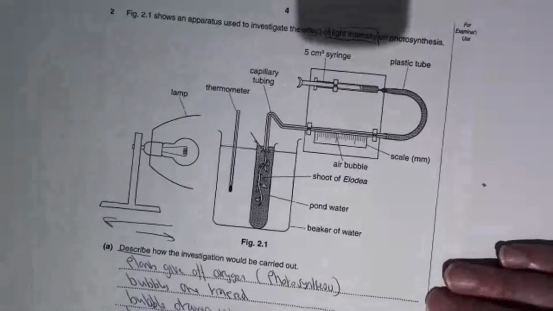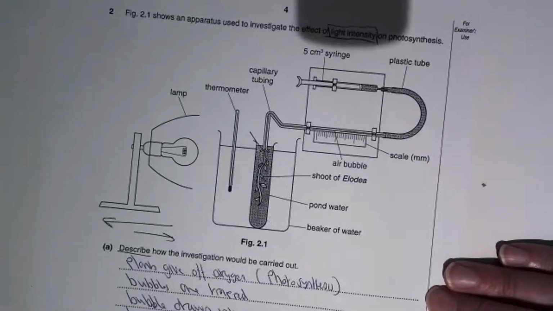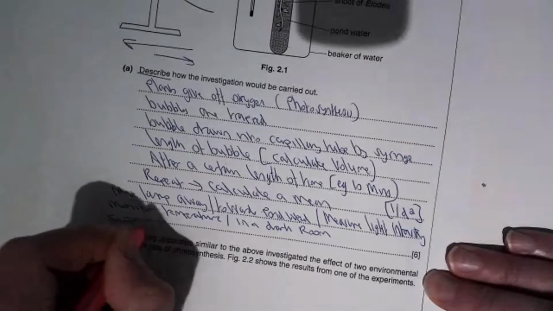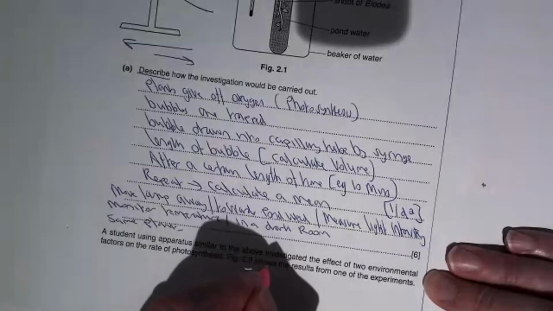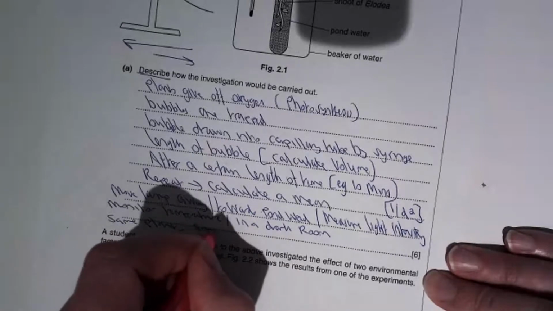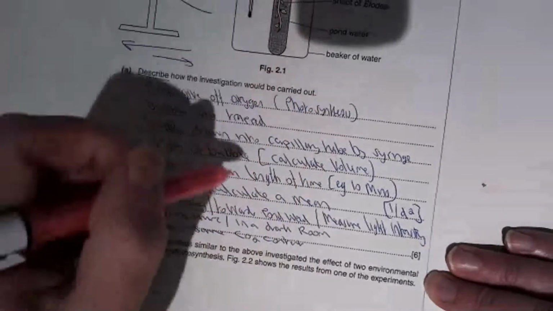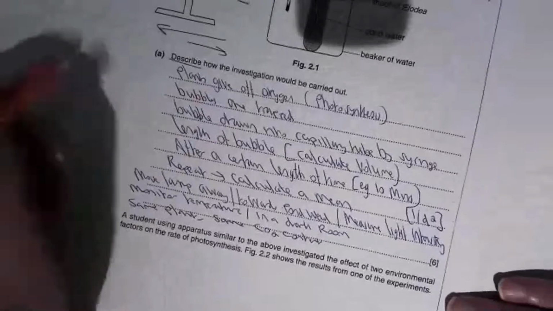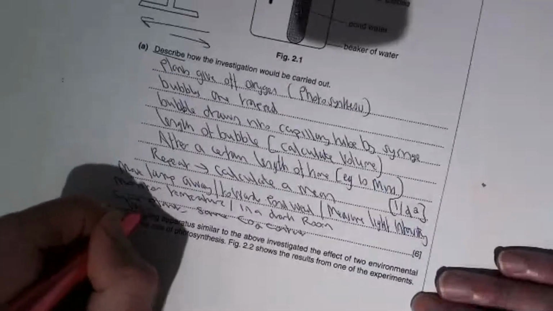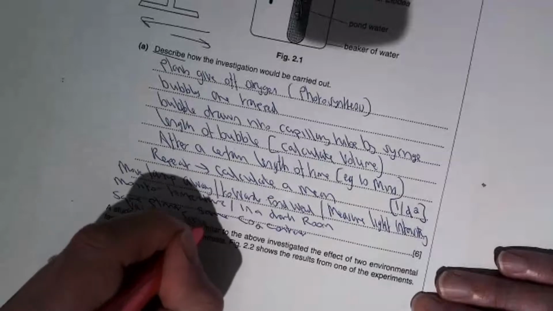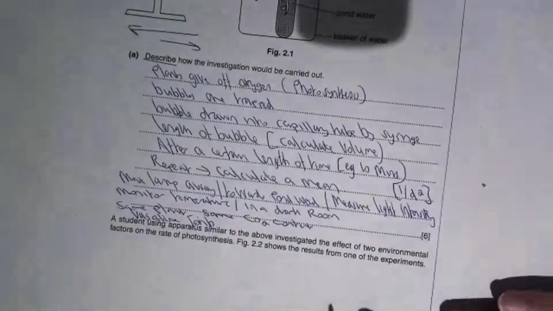The final things we need to talk about is how we're going to make sure this is a fair test. So we need to make sure we're using the same plant each time, that we've got the same CO2 content inside the boiling tube with the pondweed each time. We also want to make sure that none of this gas bubble escapes from any of these joints. So final marking point, we need to Vaseline the joints so that it's airtight.